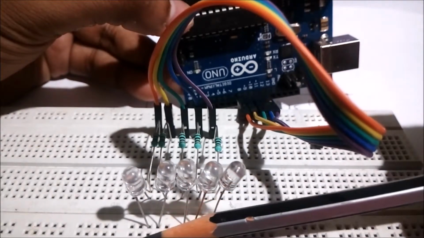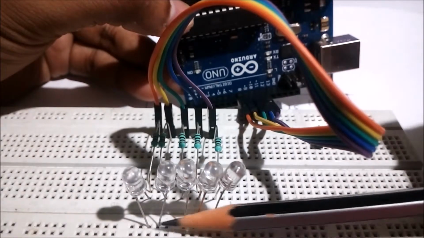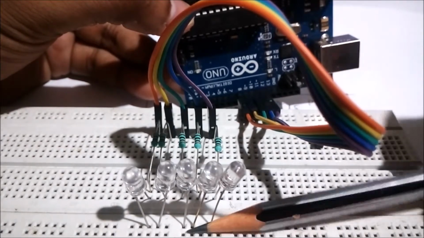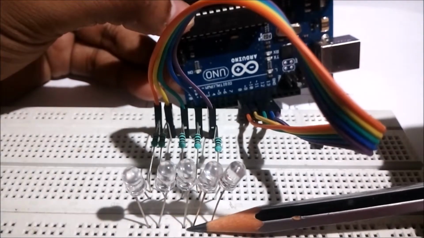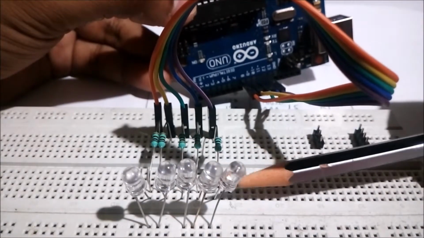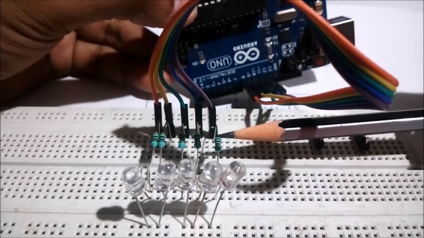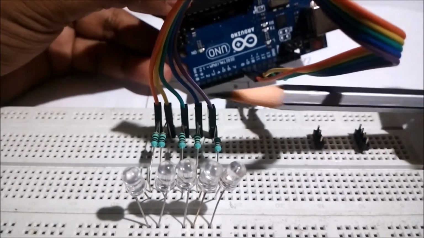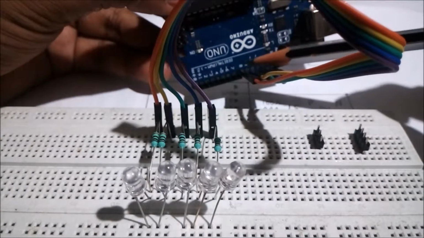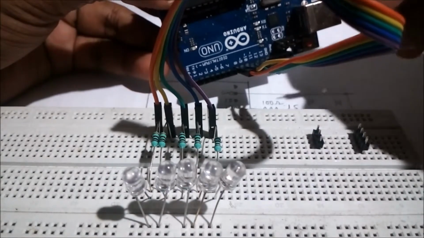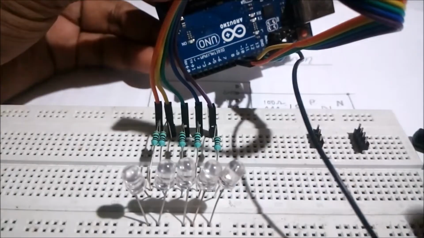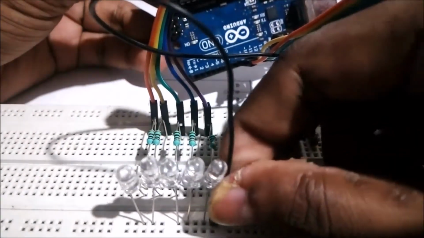I have connected all the N terminals of these LEDs to the ground of the breadboard, and it is internally connected. Then I have connected this terminal of the LED with the resistor, and then with the jumper wire it is connected to pin number 12, 11, 10, 9 and 8. One more thing I have to do is connect the ground pin of the Arduino to the ground pin of this breadboard.